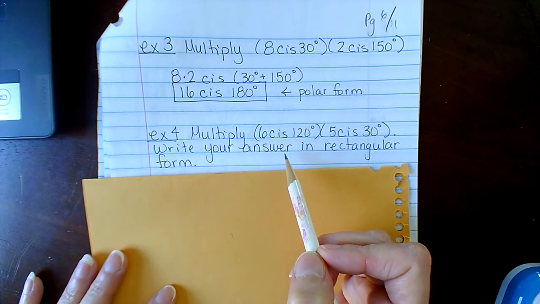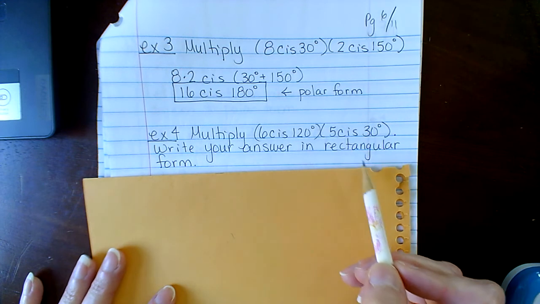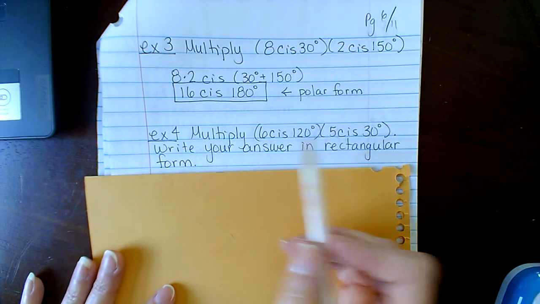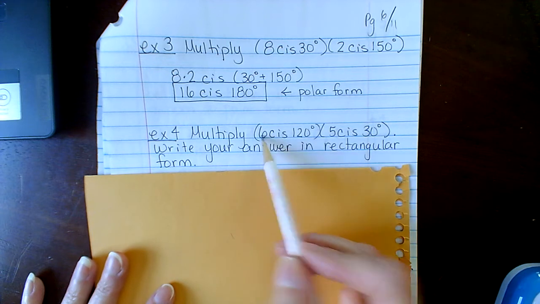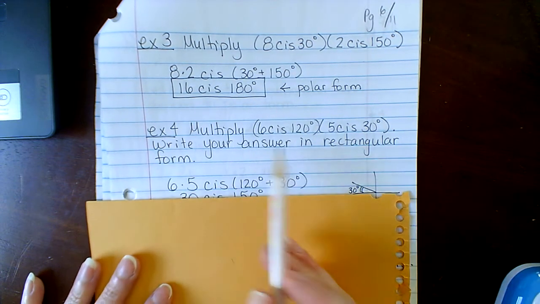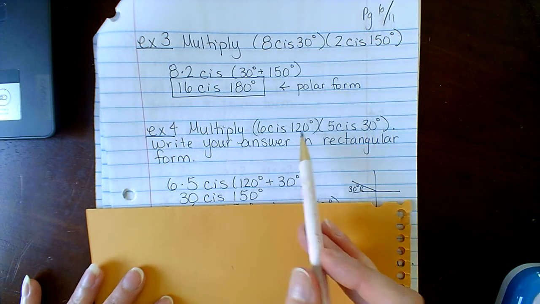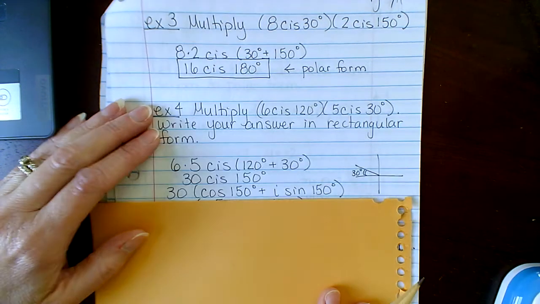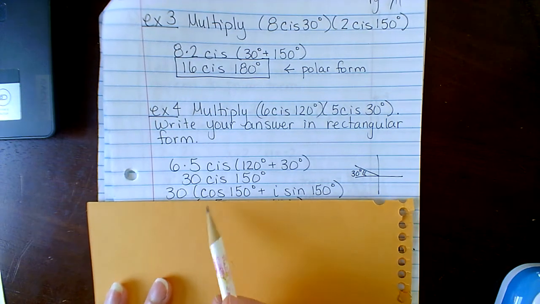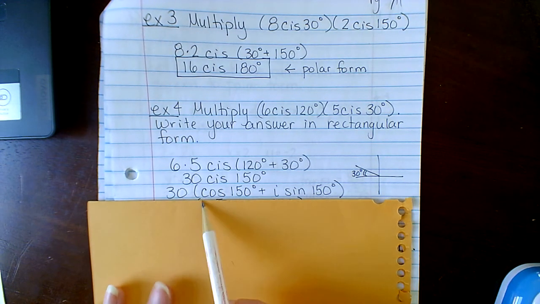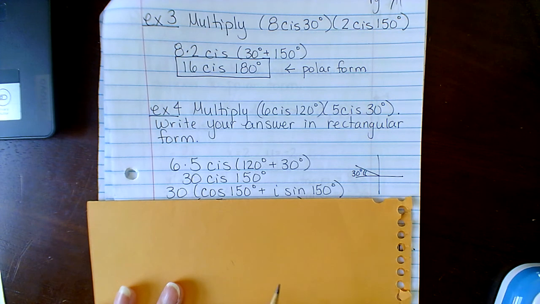So let's multiply this one and do just that. Let's write the answer in rectangular form. We know that if we're going to multiply from our formula, then we multiply the r's and add the angles. So we get 6 times 5, which is 30, and then 120 plus 30 is 150. All right, so we're going to need to find the rectangular form. So let's write out this cis abbreviation into its full form of cosine plus i sine.